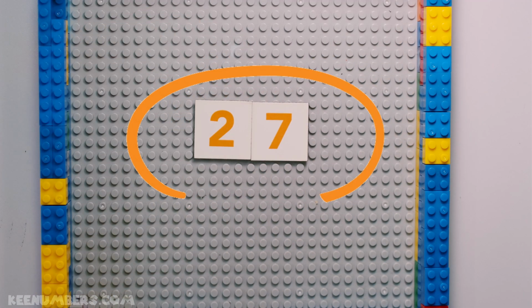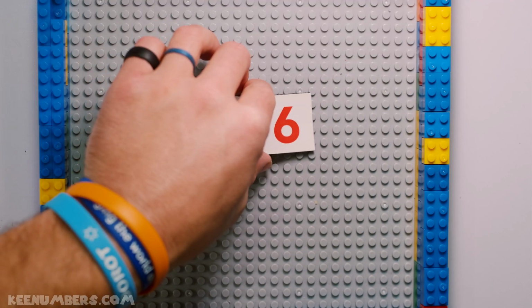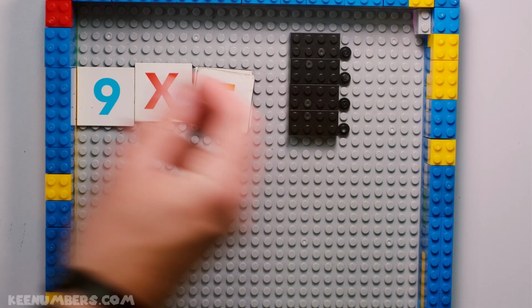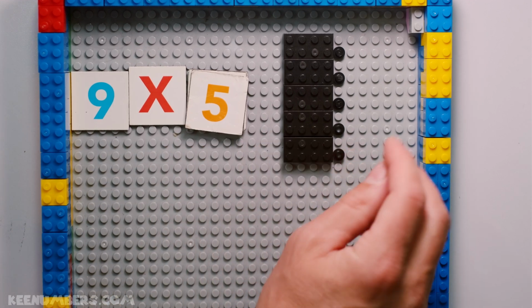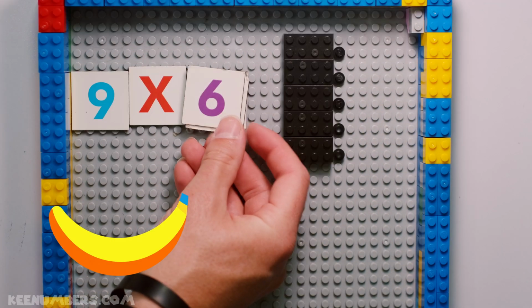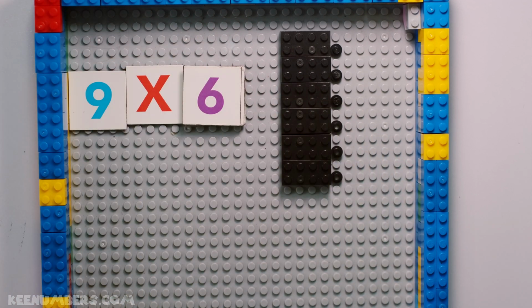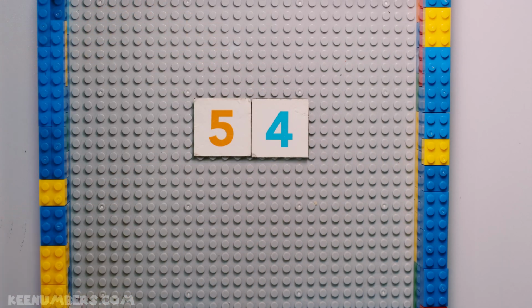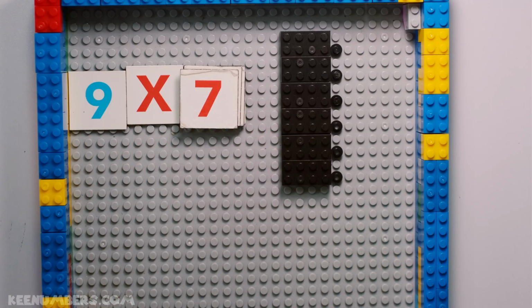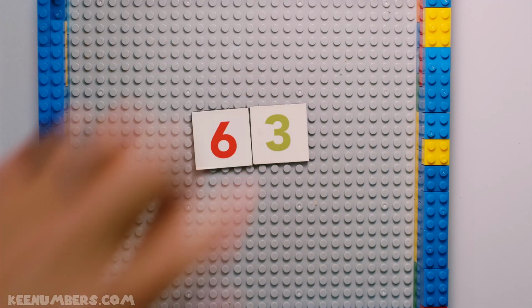Now, let's up the ante. If you have 4 sets of 9, that's 36. But if you have 5 sets of 9, you're gonna get 45. What happens if you have 6 sets of 9? Well, then you're gonna get 54. Keep going. If you have 7 sets of 9, that is 63.